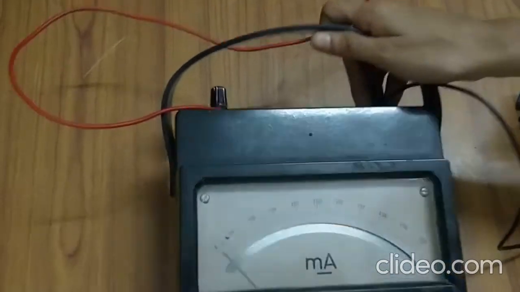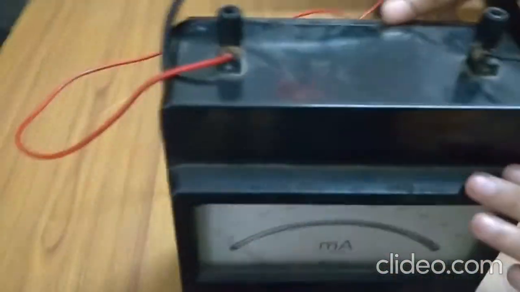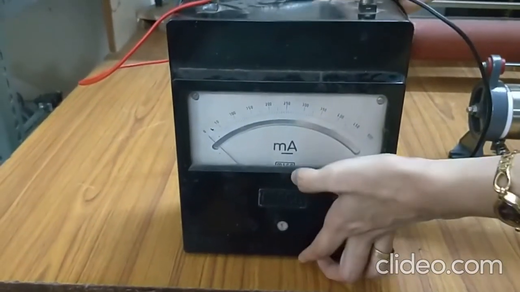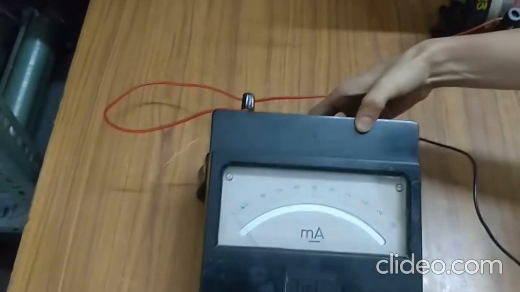And this is the ammeter, and you know that this is the instrument to measure the current. So this is never kept vertical. We will always keep this instrument horizontal while measuring the readings.